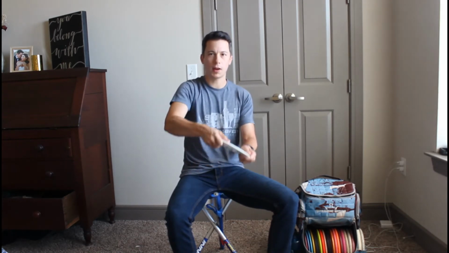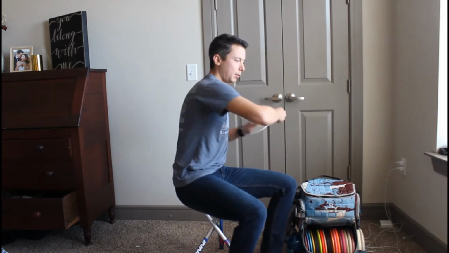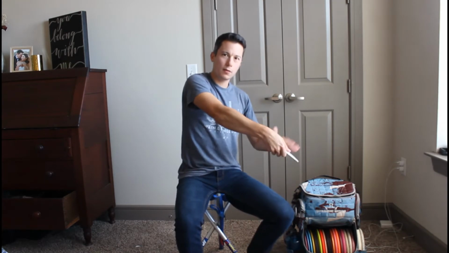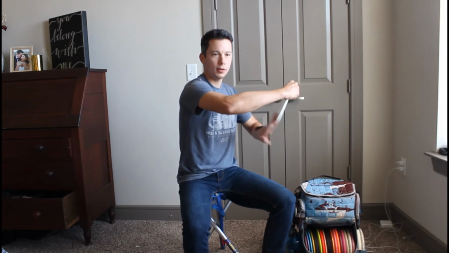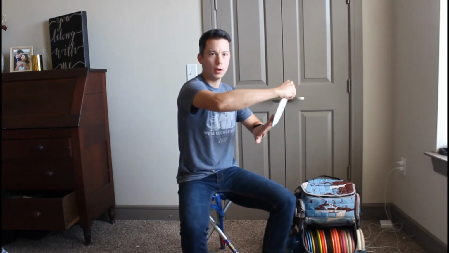But as far as the angles we talked about, the first one was hyzer. If this is the wing of the disc, and I'm throwing it as a backhand throw, that wing of the disc on the release is going to be facing down. That's going to make the disc go down like that. An anhyzer is the opposite. When you release, the wing is going to be the other way, so it's going to be facing you instead of facing away. And those are a couple of the terms we talked about, which is important to understanding disc golf. So in this video, we're going to talk about flight numbers to understand your discs.